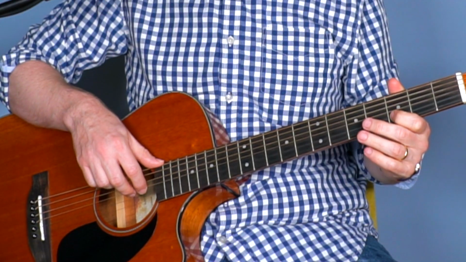And then play 5, 3. And then 5 on the G string. And then 3 again on the B string, and then 5, 2, 2 on the G string, like this.